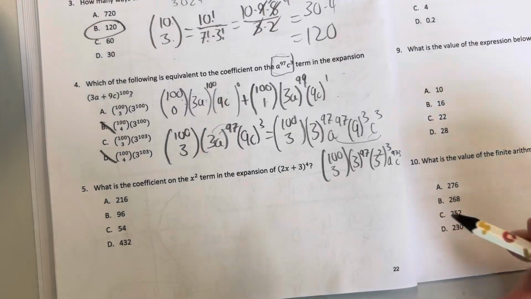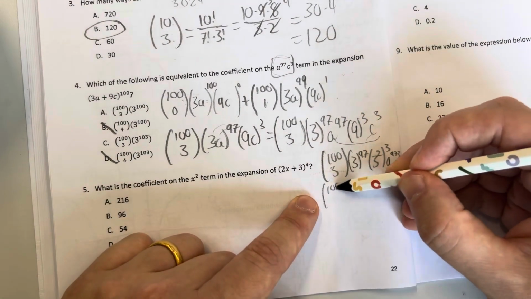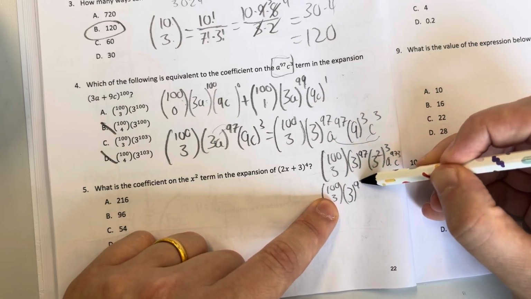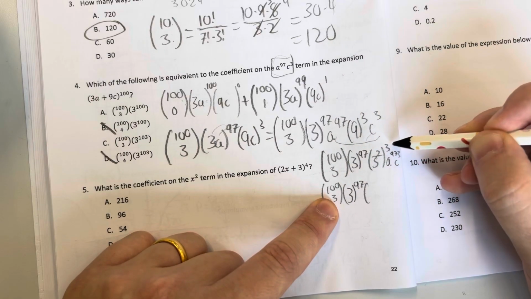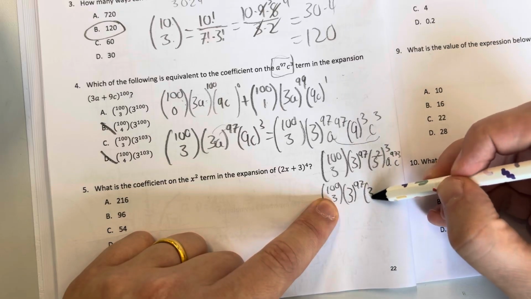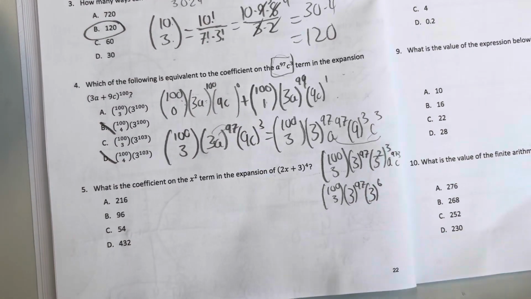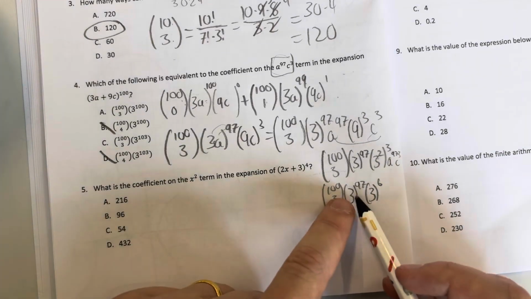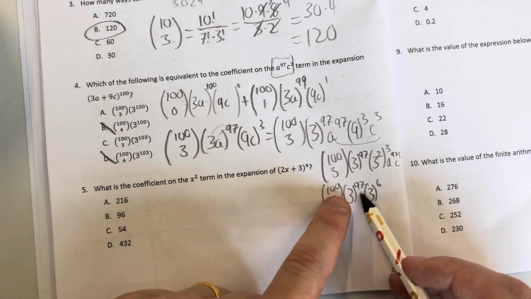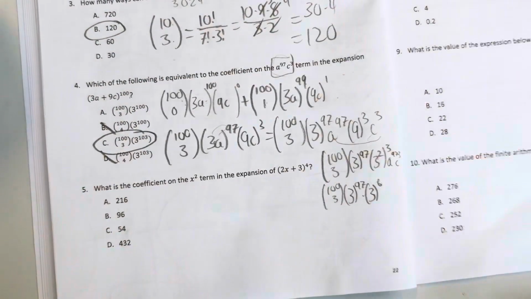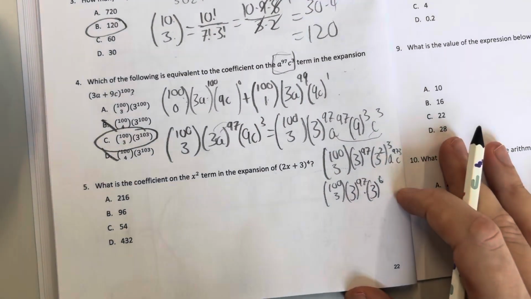And so what do we have here? We've got 100 choose 3. We've got 3 to the 97. And we've got 3 to the 6th. When you have a power to a power, 3 to the 6th. And then what can you do when you've got the same base to powers? You can add the powers. 97 plus 6. Okay.